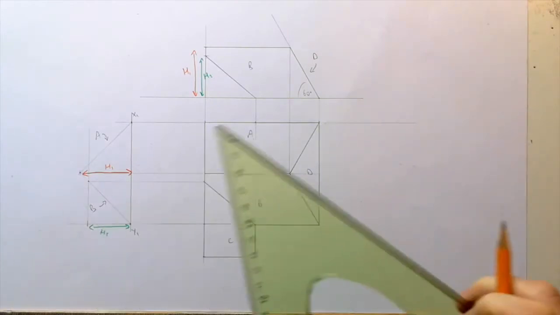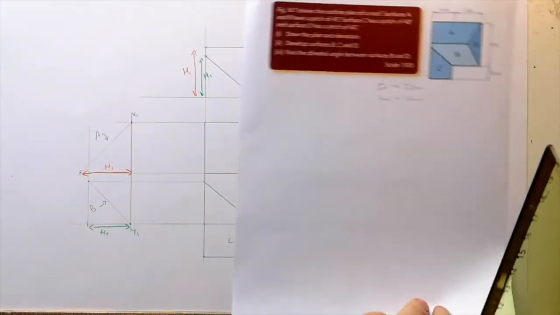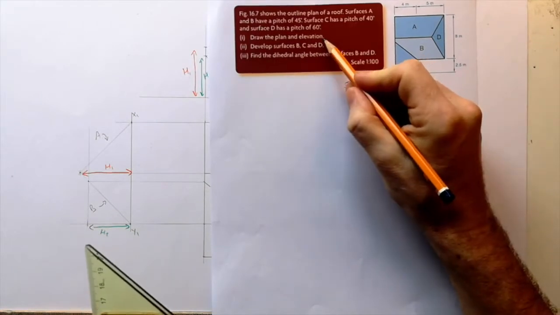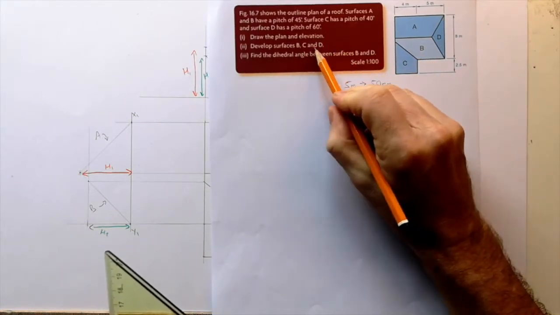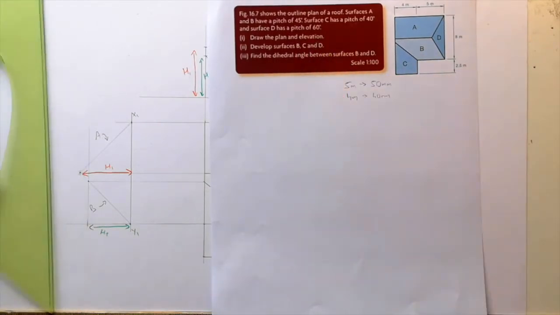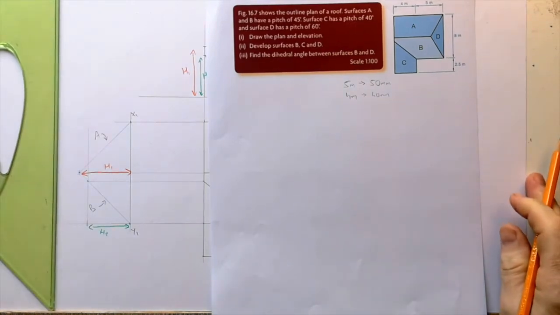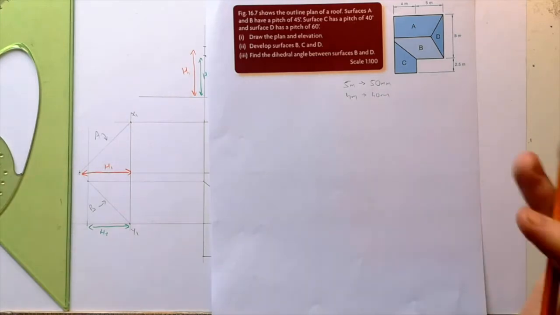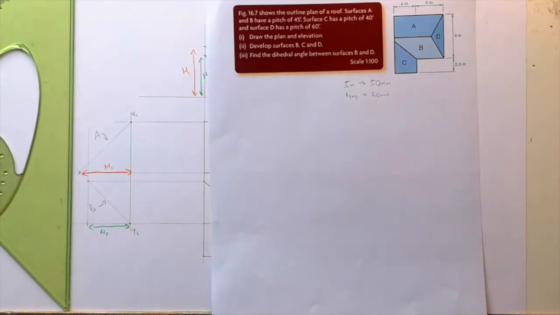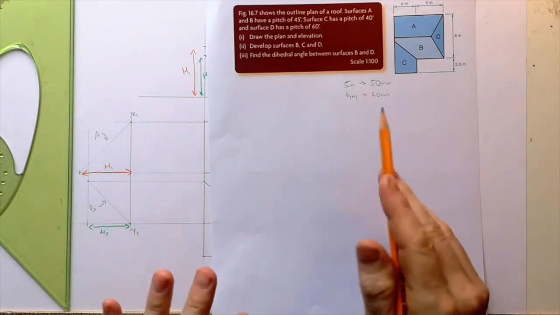Let's go back and have a look at our question. We drew the plan and the elevation. Fabulous. Develop surfaces B, C, and D. Okay, so this is essentially finding a true shape of the surface. All right, we can find them separately. They don't have to be all intertwined together necessarily, unless they specify that, and that does happen sometimes. But for today, we can deal with them separately.